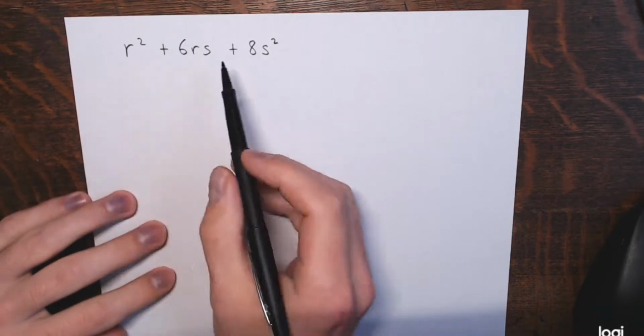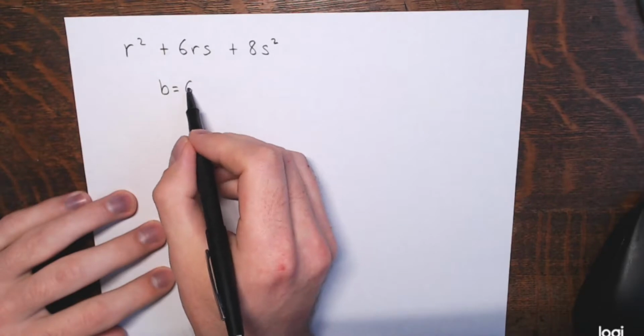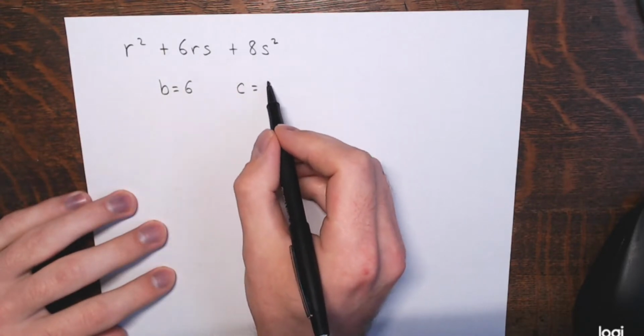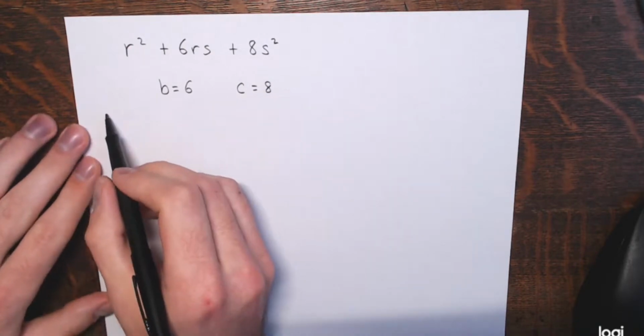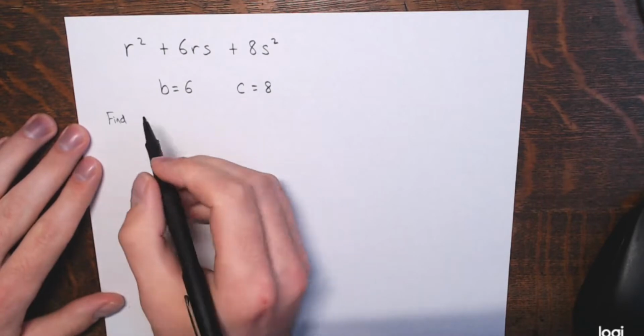The value of b is positive 6. The value of c here is positive 8. So I'm trying to find, and I'm not going to write this out every time, just for these first couple examples, I'll say it after this.